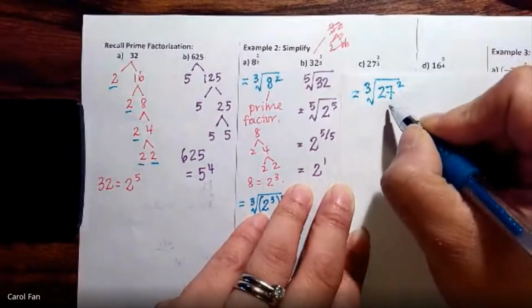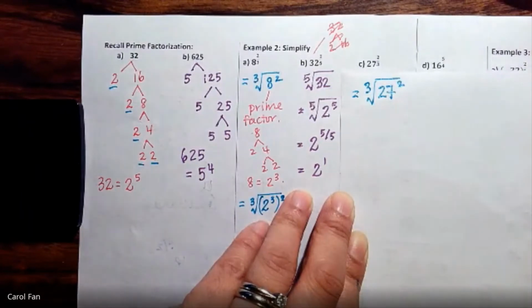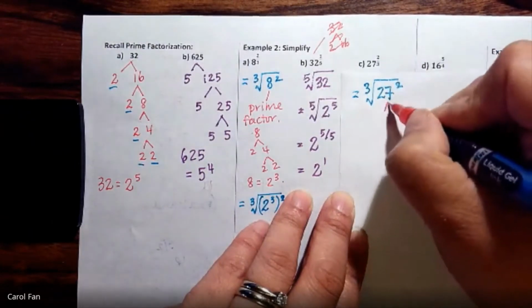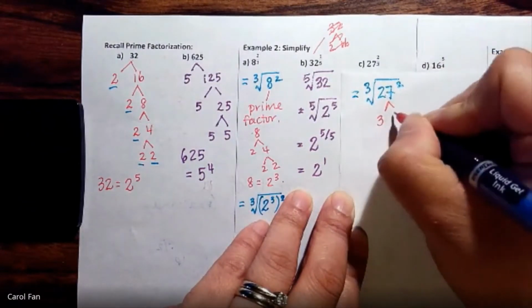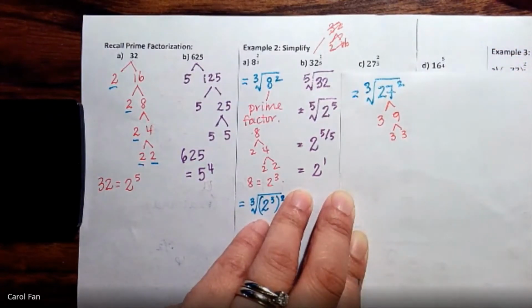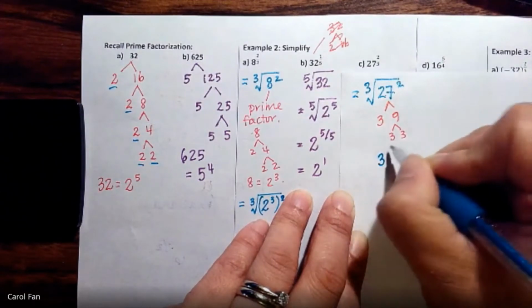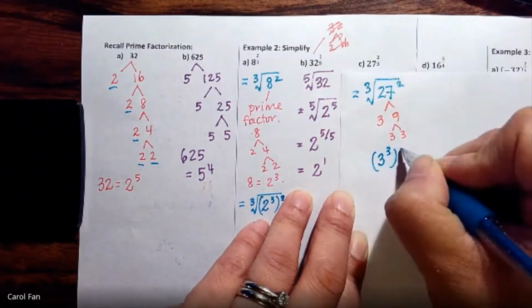I'm going to simplify 27 as a prime factor. So we have 3 times 9, 3 and 3, I can rewrite 27 as 3 to the power of 3.